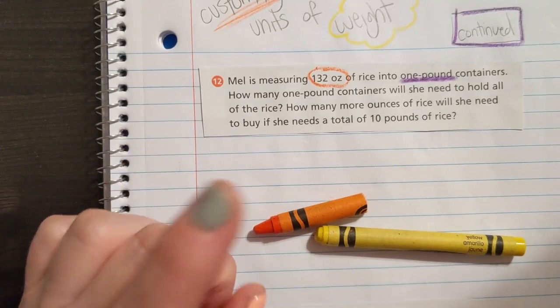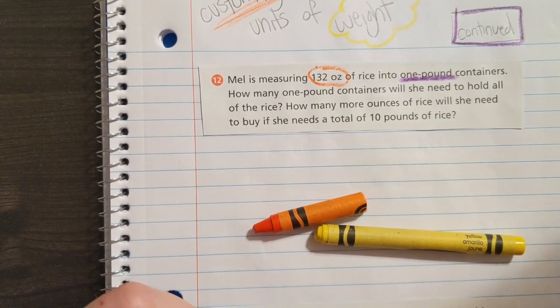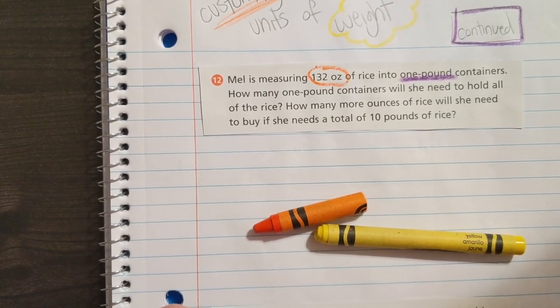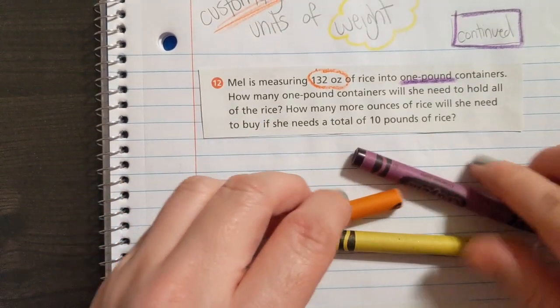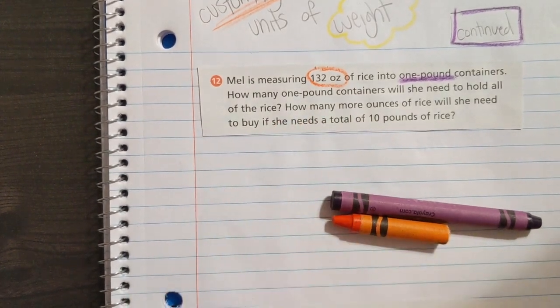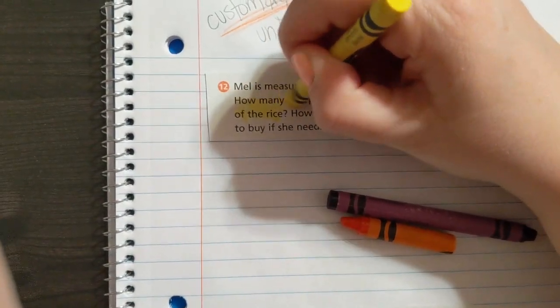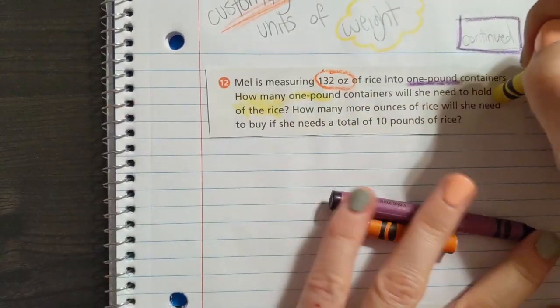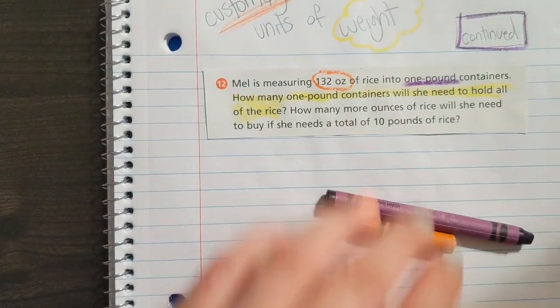That's the first question. Then it says, how many more ounces of rice will she need to buy if she needs a total of 10 pounds of rice? Let's not even worry about that part yet. Let's just solve the first question. These are always going to be multi-step problems in this unit, so don't panic about them. You just need to go slowly and answer one question at a time. Let's say the first question is yellow. Ooh, that gets a lot of shaking from the camera. So how many 1 pound containers will she need to hold all of the rice?